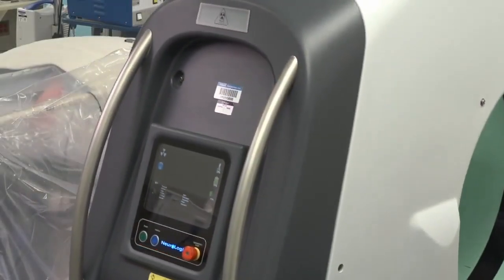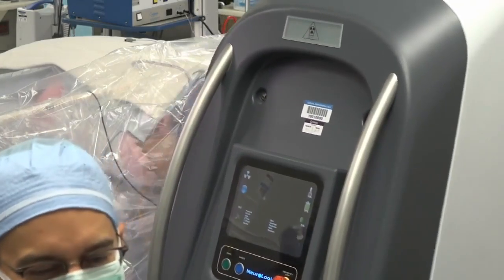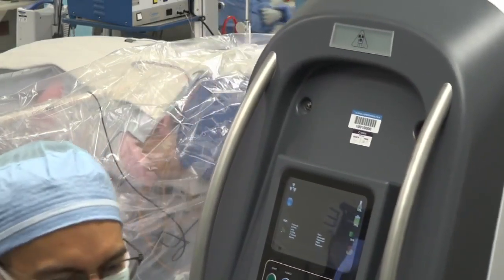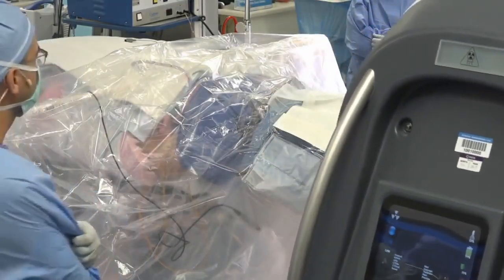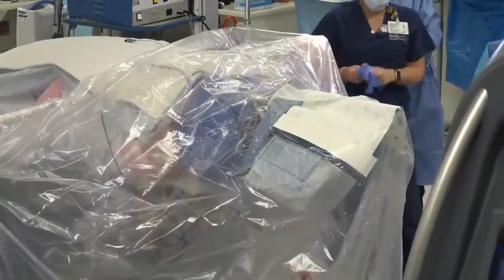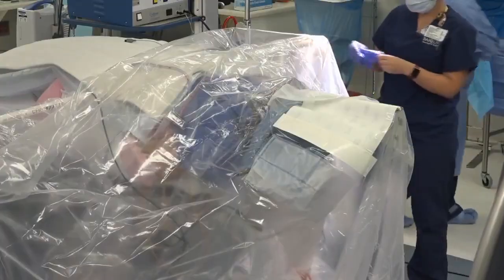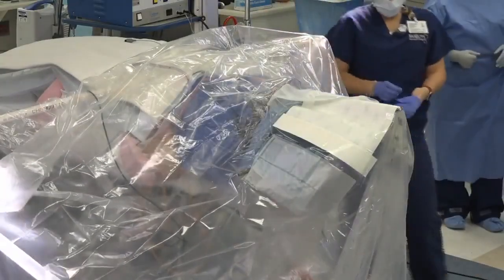All right, we're back in the room. So, yeah, we're going to hold off on the stealth until he has a chance to anonymize the CT scan. But in the meantime, we can take off the drape. Okay, great.